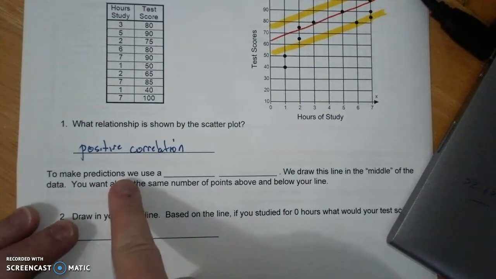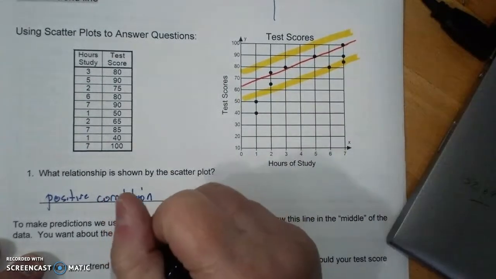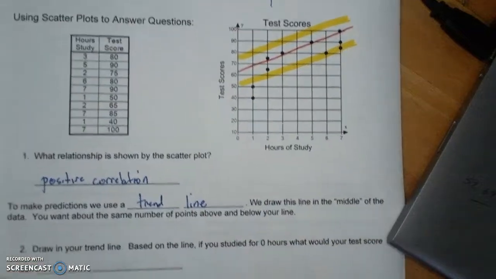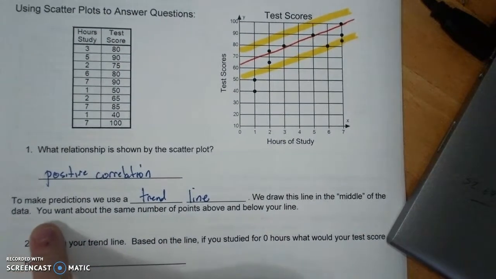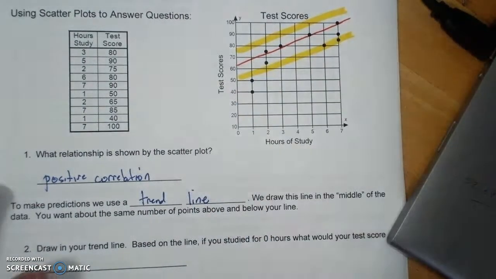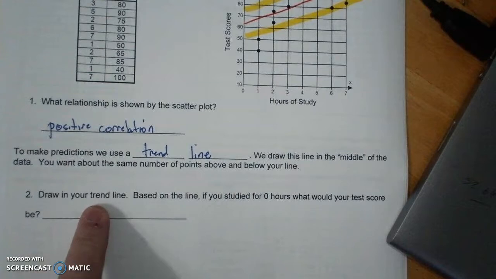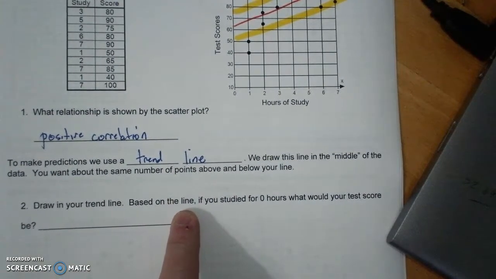To make predictions we use this red line, and I called it a trend line. And it is called a trend line. We draw this line in the middle of the data, okay? You want about the same number of points above and below your line, so you kind of eyeball it. Draw in your trend line, which I did. Based on the line, this means ignore the dots and look at the line.